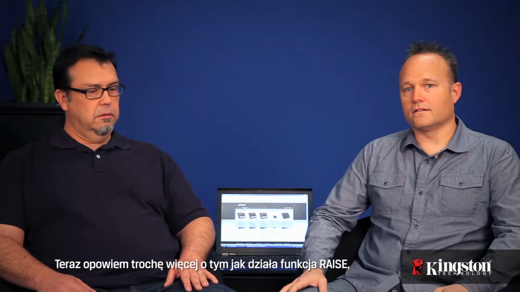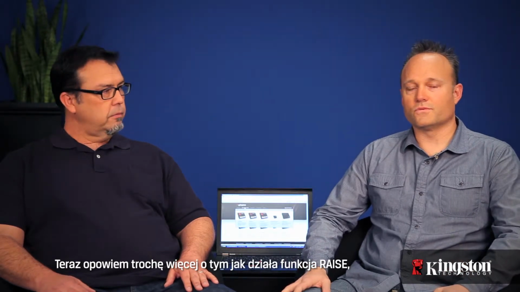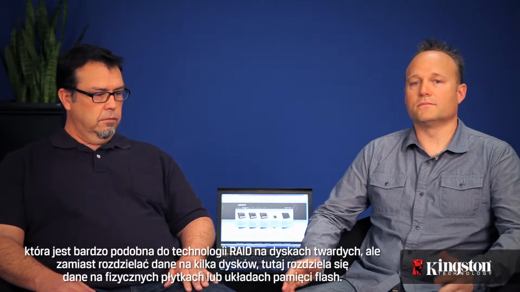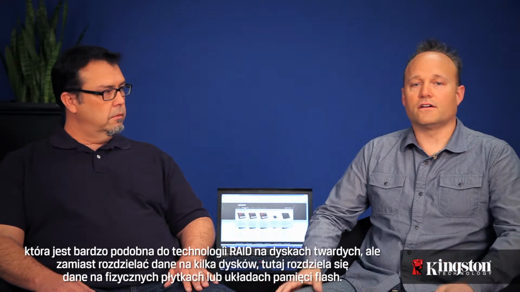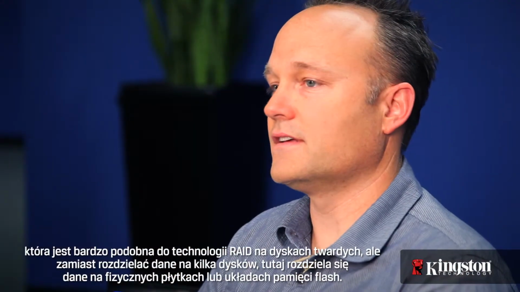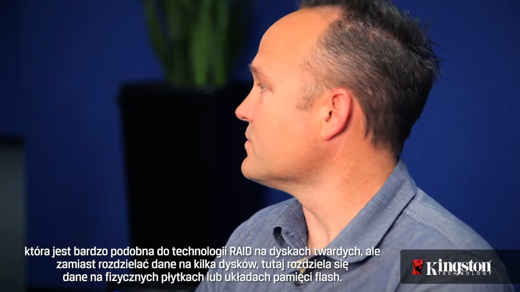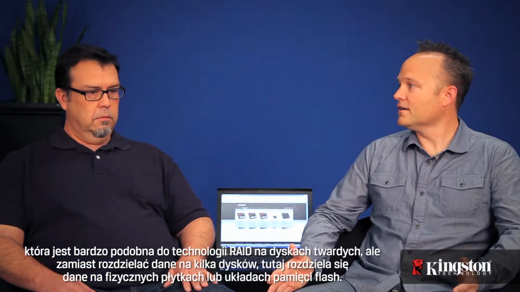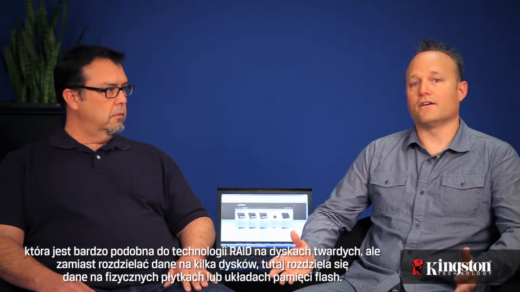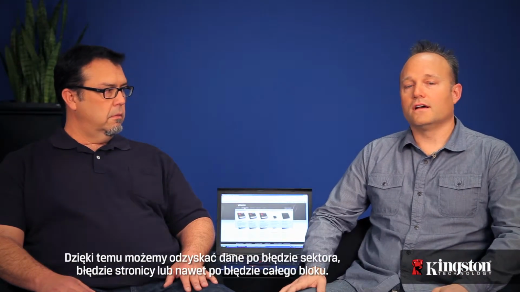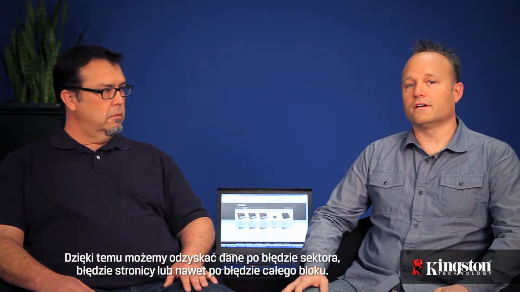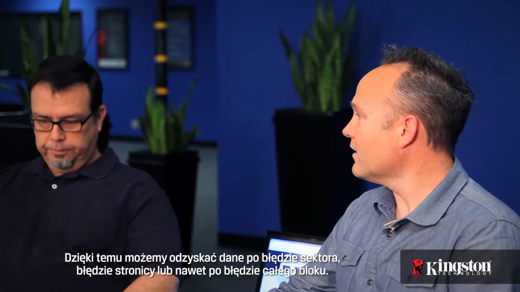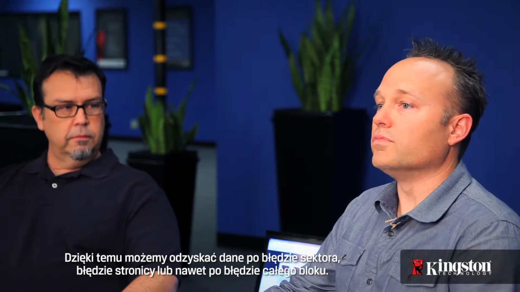To give a little more description of what RAISE does, RAISE is very similar to RAID technology on disk drives, but instead of striping data across disk drives, we're striping that data across physical die or flash memory chips. And we're doing this so that we can recover from a sector error, a page error, or even a full block error.